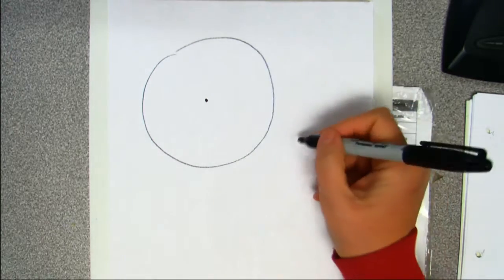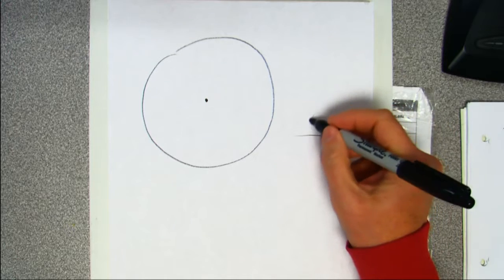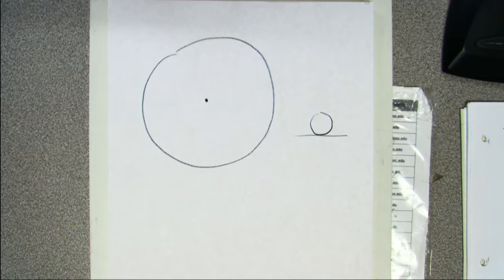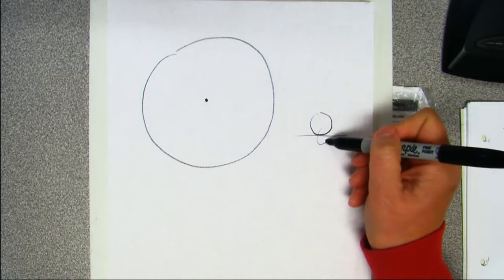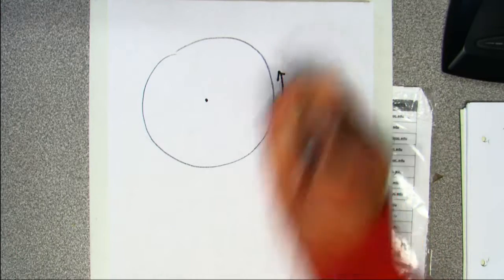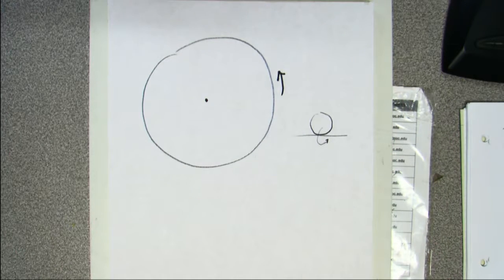If I'm rotating this disk around a line like this, I'm going to get something else. In this case, I'm rotating it around this line. In this case, I'm rotating it around its center point. And we even showed the chart that's in your chapter.